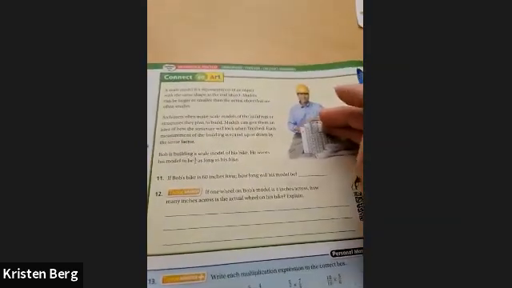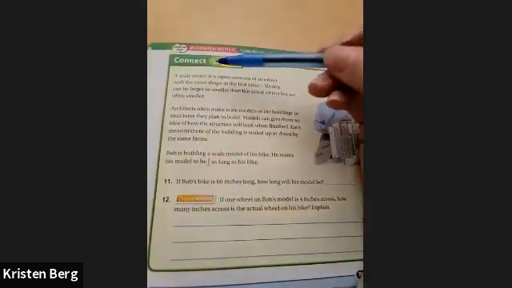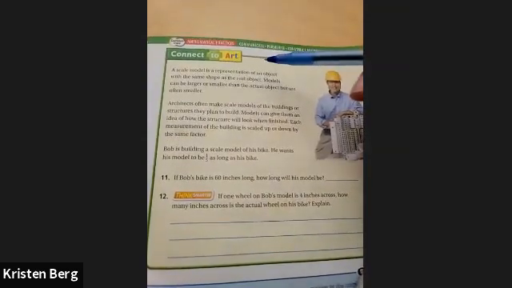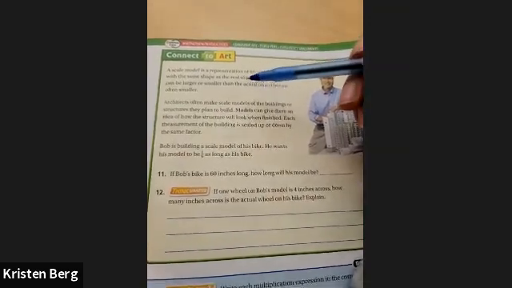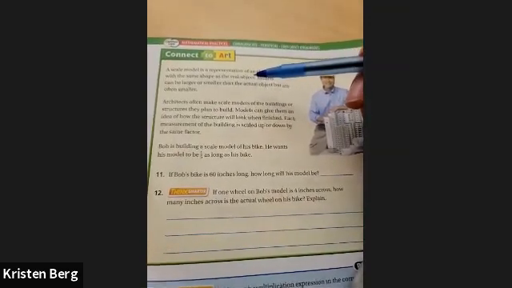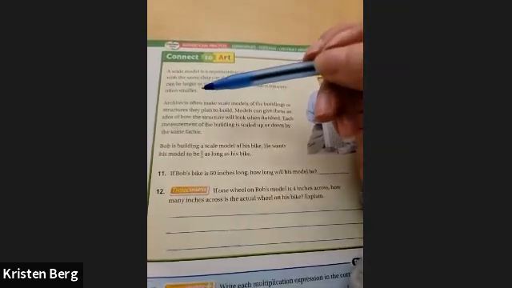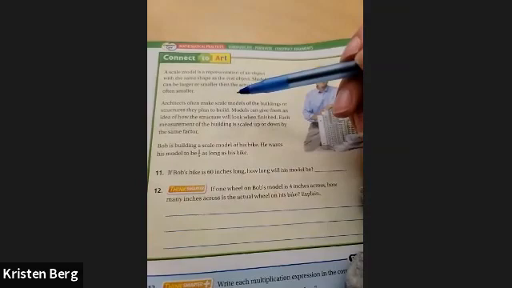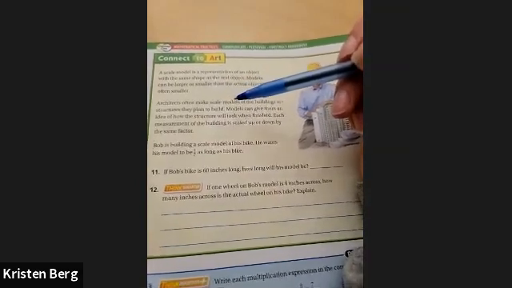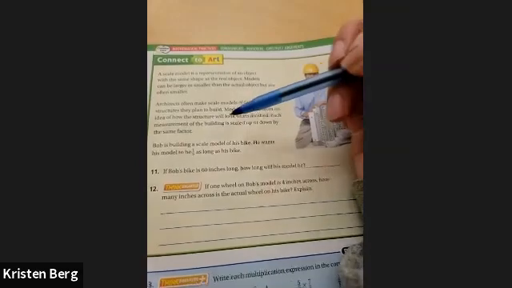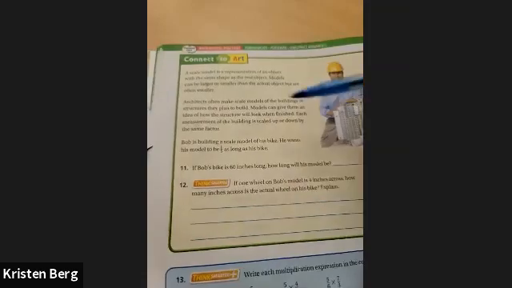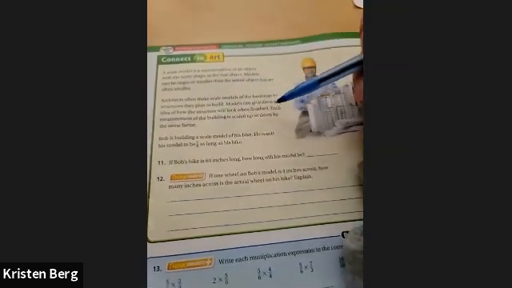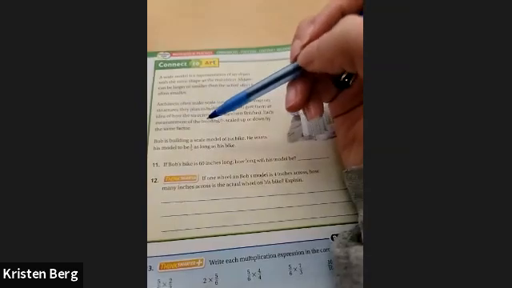This one right here just says a scale model is a representation of a model with the same shape of the real object. Models can be larger or smaller than the actual object, but are often smaller. Like architects often make scale models of buildings and structures that they plan to build. Models can give them an idea of how the structure will look when it is finished. Each measurement of the building is scaled up or down by the same factor.